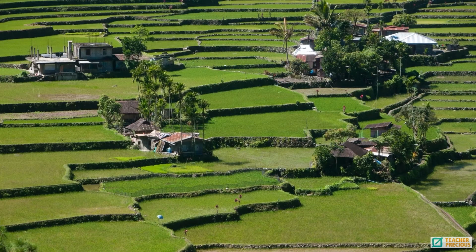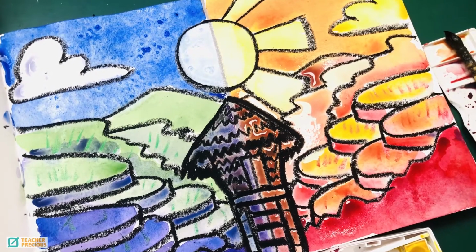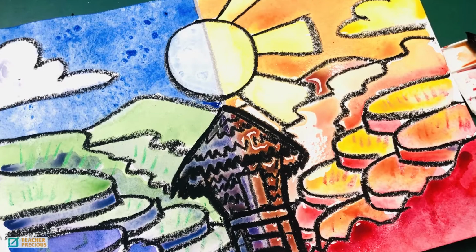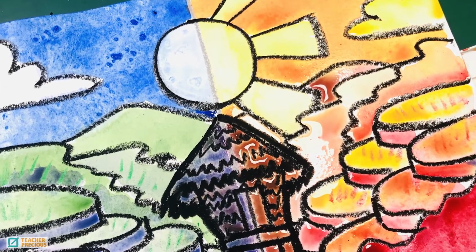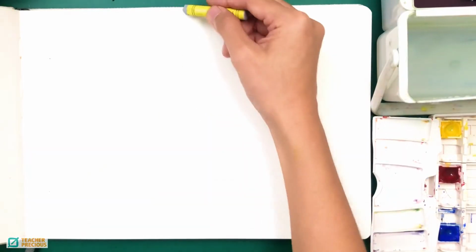For this activity, we'll try to paint a scene in the province. We'll try to draw an ifugao hut that can be found in the Banawe rice terraces. We will be using the oil pastel resist technique. The oil pastel will help contain the paint inside the shape. This is ideal for kids and for beginners.